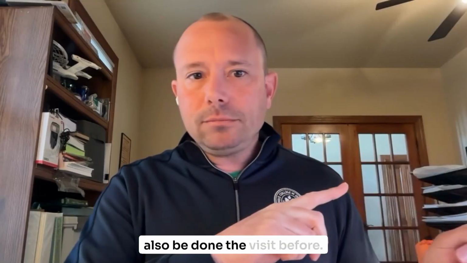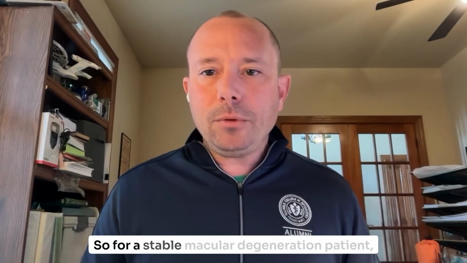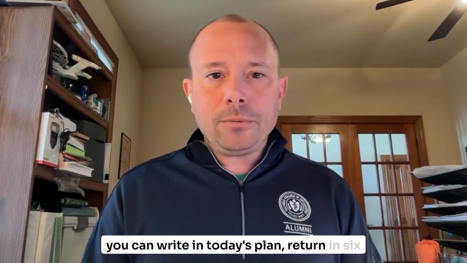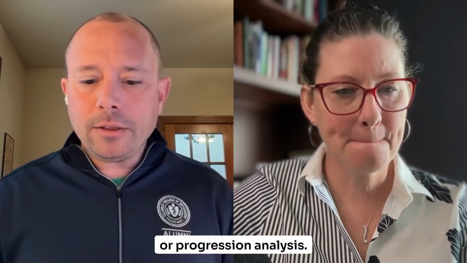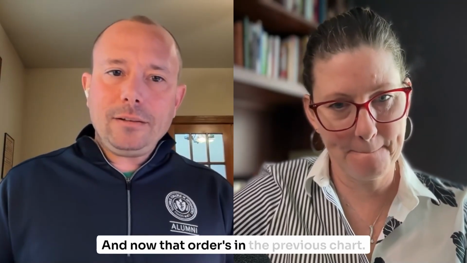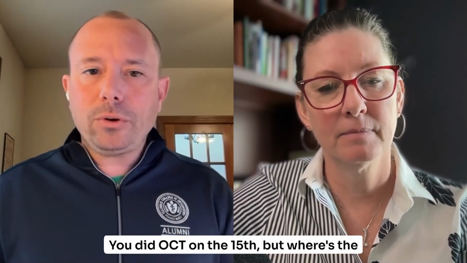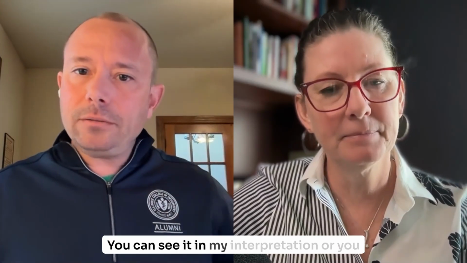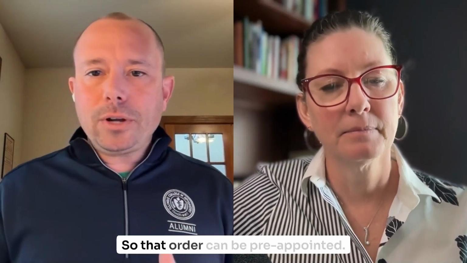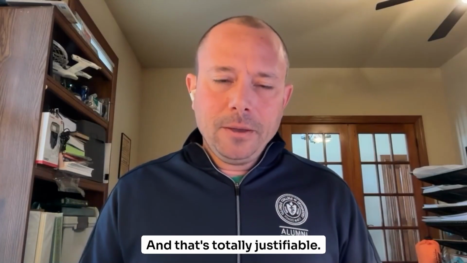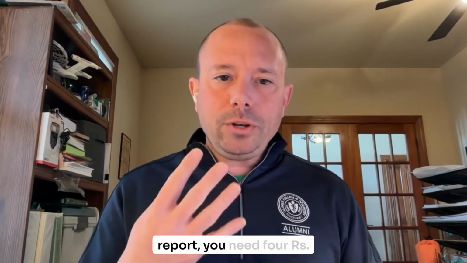But it can also be done the visit before. So for a stable macular degeneration patient, you can write in today's plan, return in 6 months for MAC OCT for progression evaluation or progression analysis. And now that order's in the previous chart. So if you ever get audited and they go, hey, you did OCT on the 15th, but where's the order? You can say, oh, 6 months ago, you can see it in my plan. So that order can be pre-appointed, and that's totally justifiable.